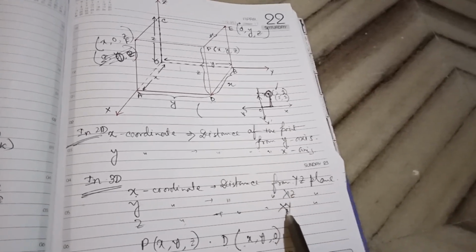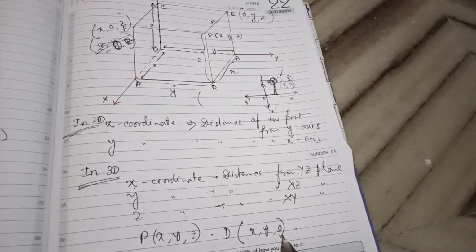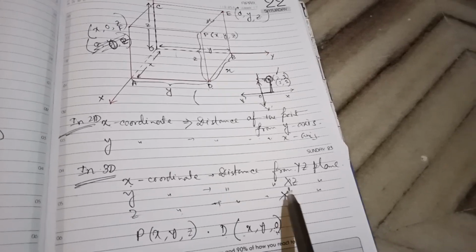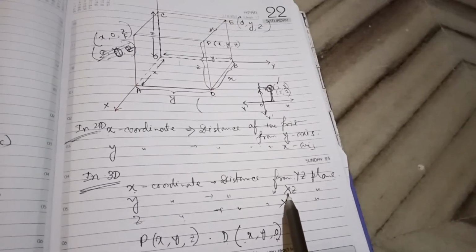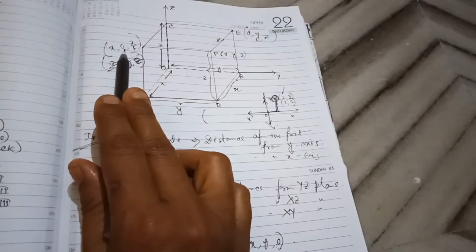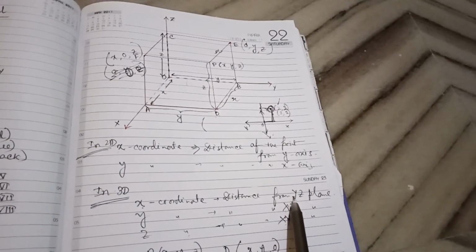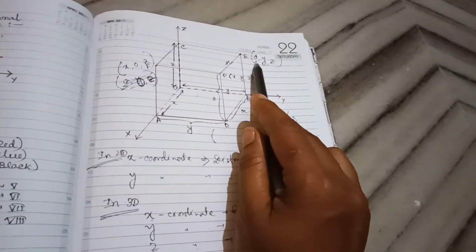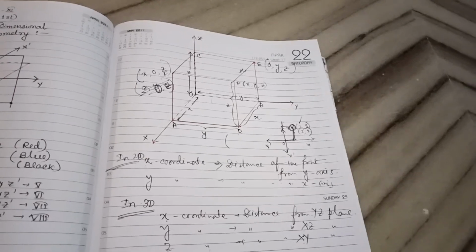If it is lying on the xy plane, the z coordinate will vanish. If it is lying on the xz plane, the y coordinate will vanish. If it is lying on the yz plane, the x coordinate will vanish. So this is the main part.